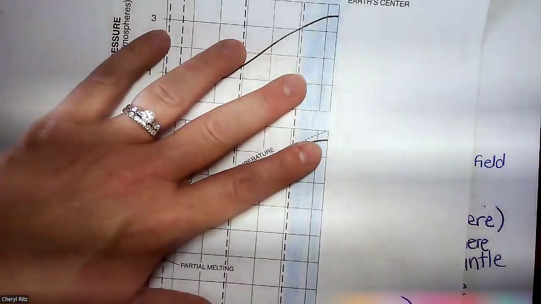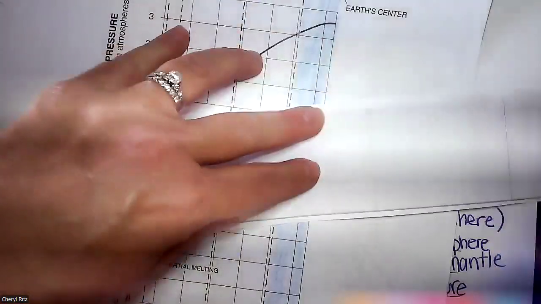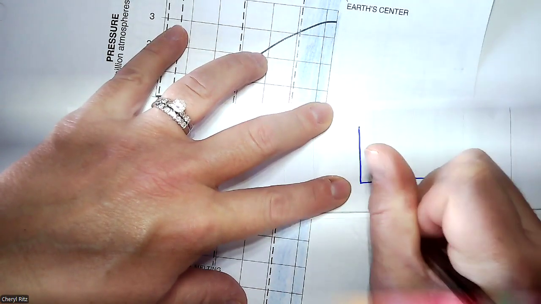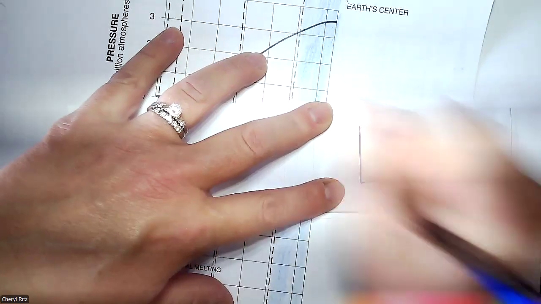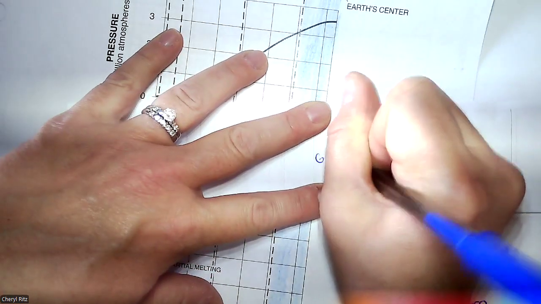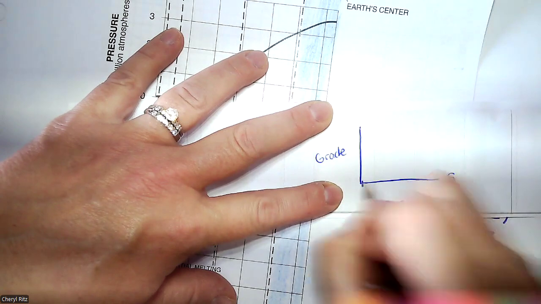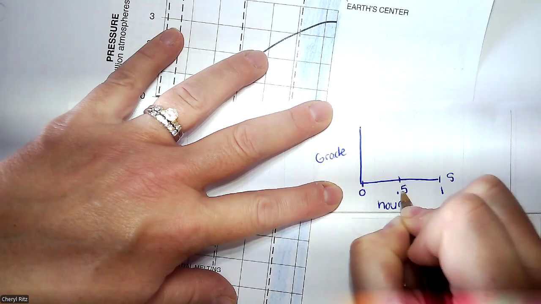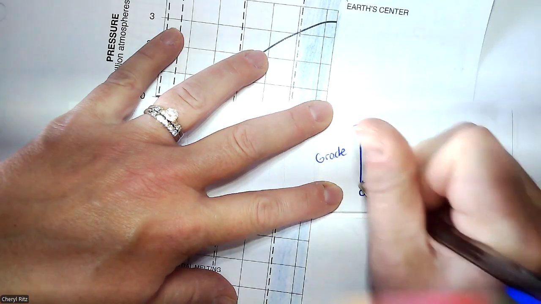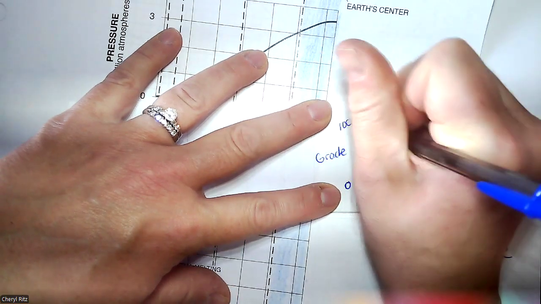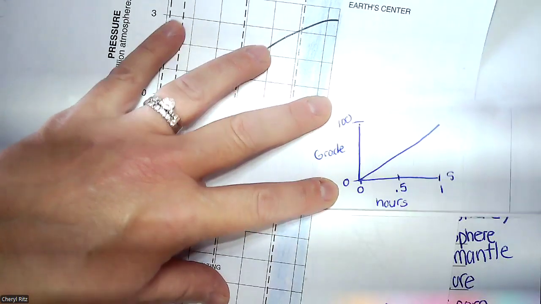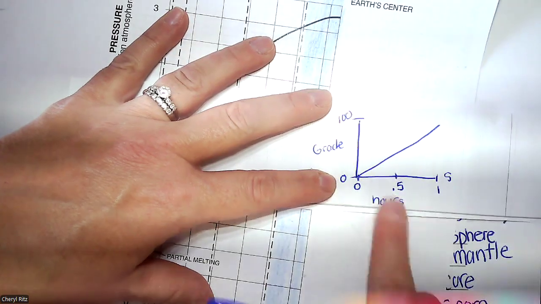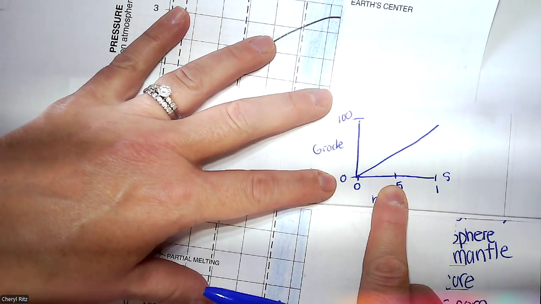You guys don't have to write this, but I'm just going to make up any old graph over here. If you study, so this is going to be the hours, and this is going to be your grade, and this is 100% made up. So let's say this is 0 and 1 hour. Halfway would be a half an hour. And again, this is made up, 0 to 100, and this is what the graph looks like. According to this graph, if you studied for a half an hour, about what would your grade be?